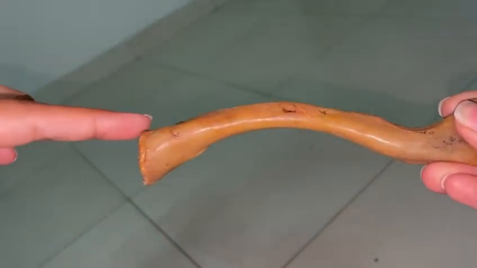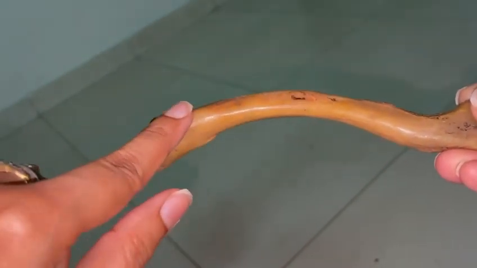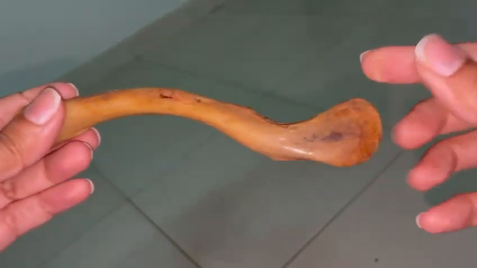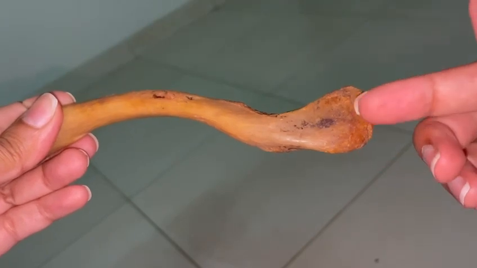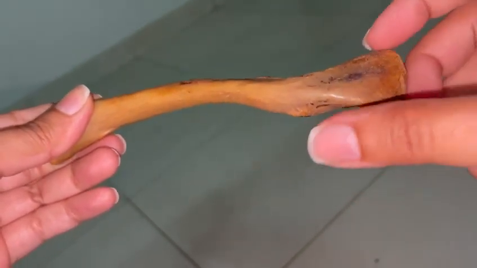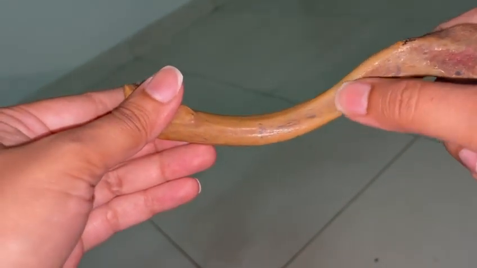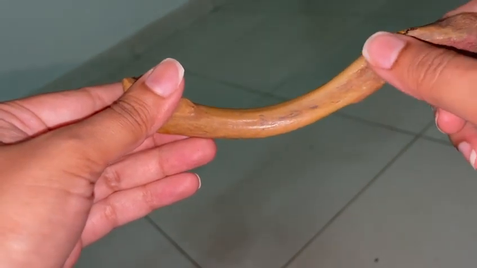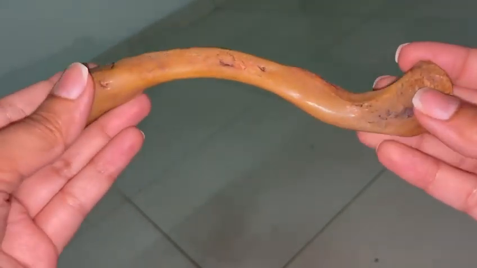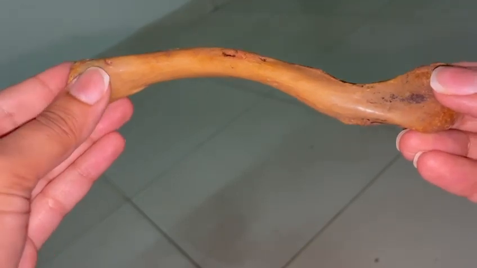Here we have attachment of pectoralis major. Here we have attachment of the sternocleidomastoid. Here is the attachment for the capsule of the sternoclavicular joint. Here we have the attachment for the capsule of the acromioclavicular joint. Here is attached the deltoid muscle. Here we have the trapezius muscle. On the inferior surface we have the subclavius muscle and the borders of this subclavian groove give attachment to the clavipectoral fascia. So the clavicle has all these attachments that I have discussed.